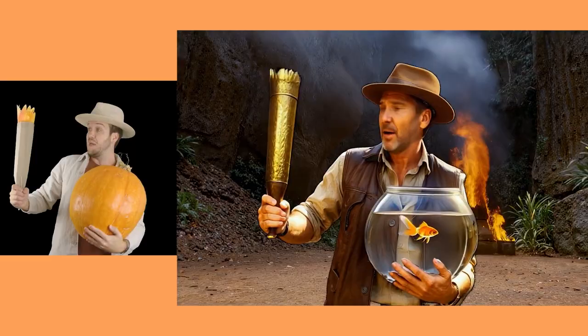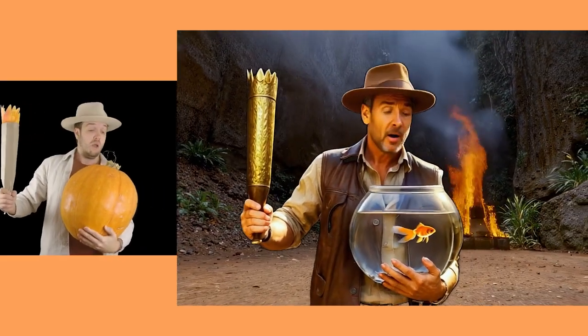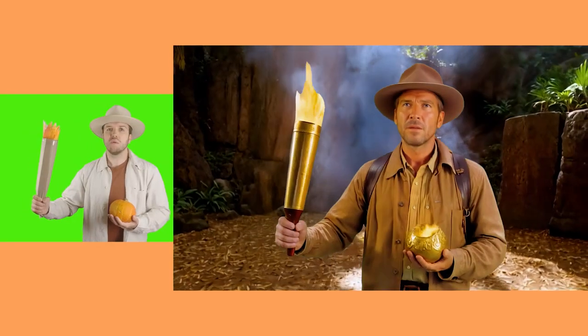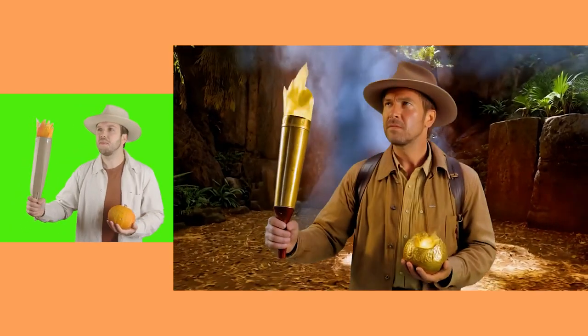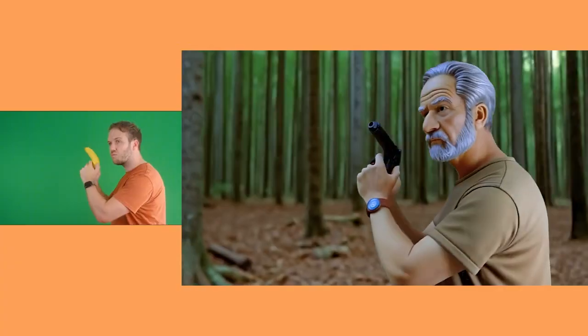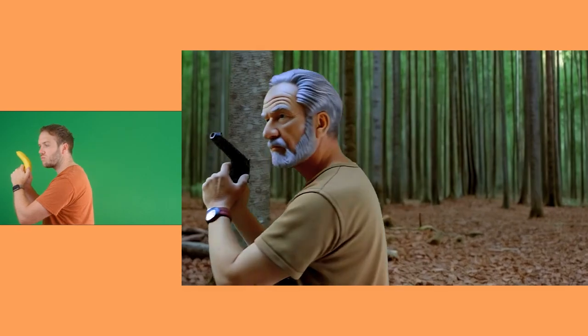Here's some other characters that I've created using this effect. It gives you so much flexibility on creating custom characters and using your motion as the driving performance.